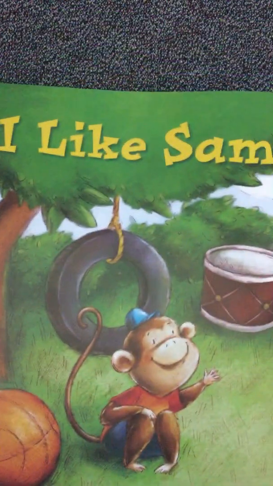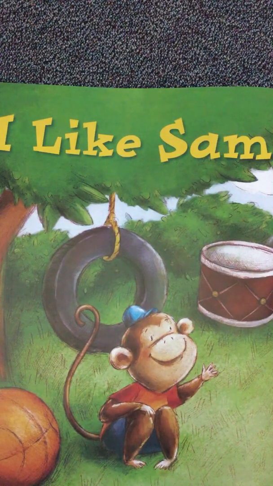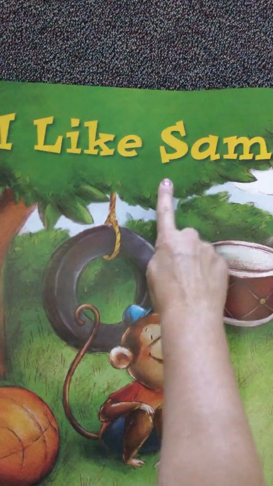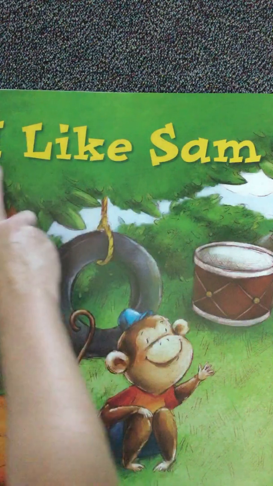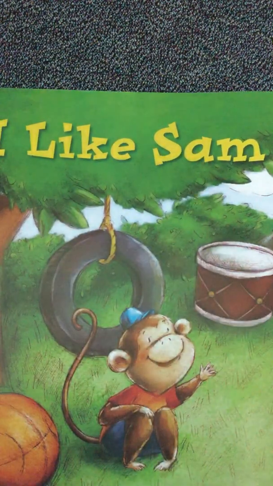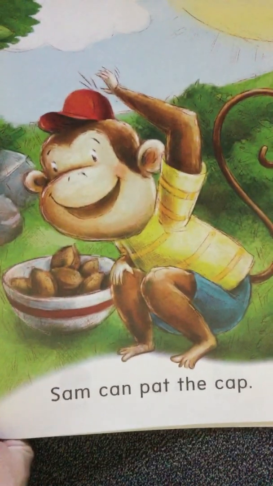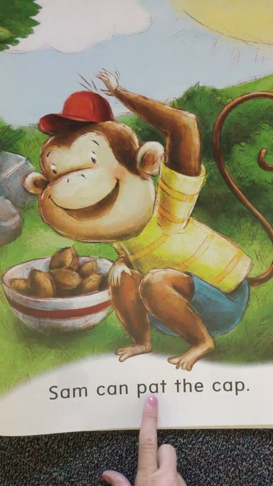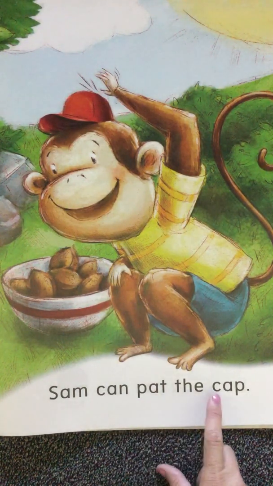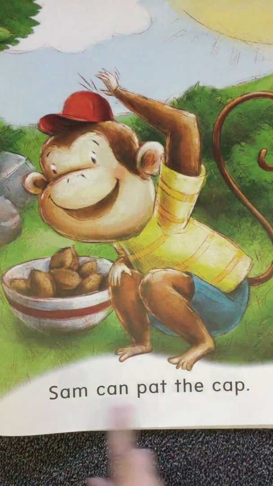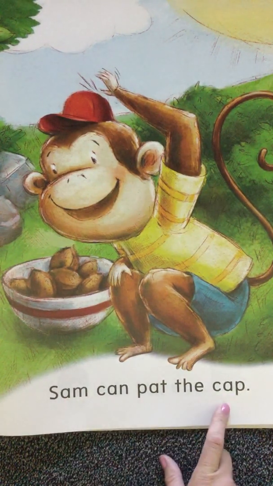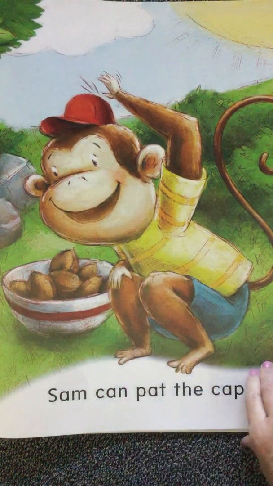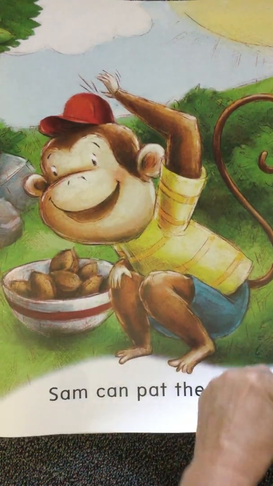And I see sight words I know, and then I see a name that we already read. Sam. So let's read that together. I like Sam. I wonder who Sam is. Do you think he's the little monkey or the bigger monkey? Let's read and see. Sam can... Oh, sound it out. Pat the cap. Sam can pat the cap. So who is Sam? Must be this monkey because he's patting the cap, isn't he? Let's go to the next page.